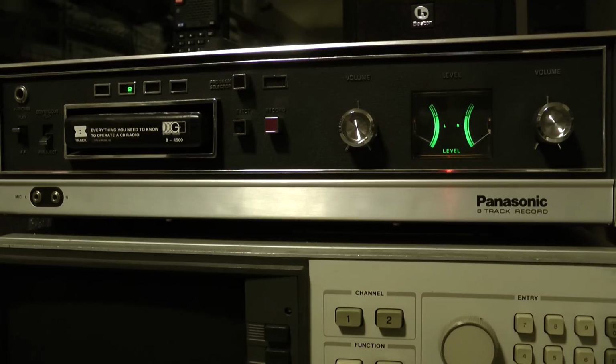Breaker 1-5 for that person talking about antennas. Pick it up, Breaker.